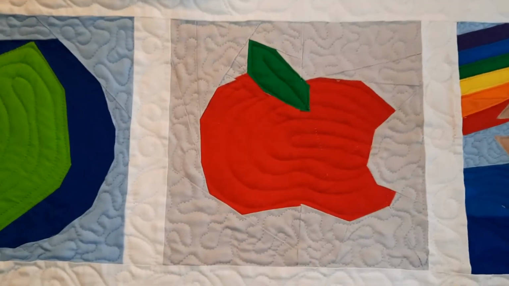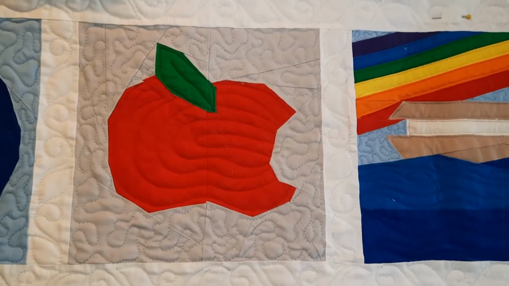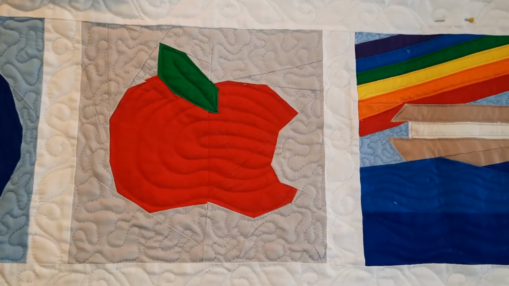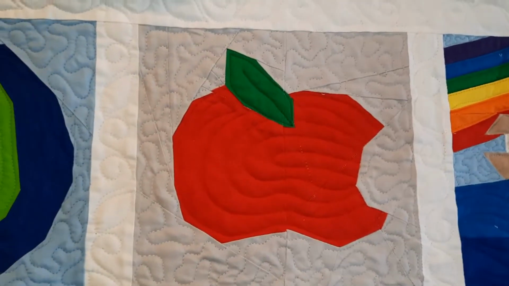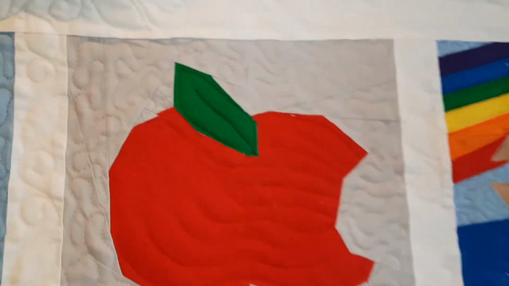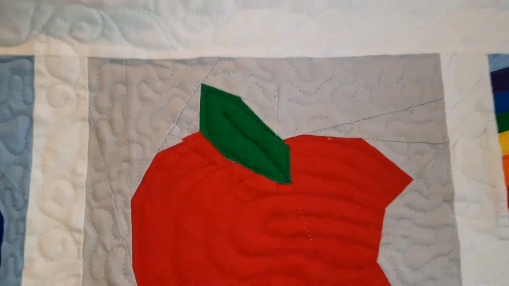Moving on to block 2, which is Adam and Eve. So we have the fruit, which has a bite taken out. Background is the same. I've simply done some lines and added a stem to the leaf.